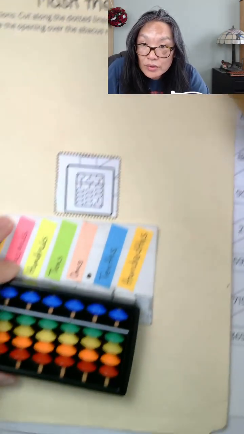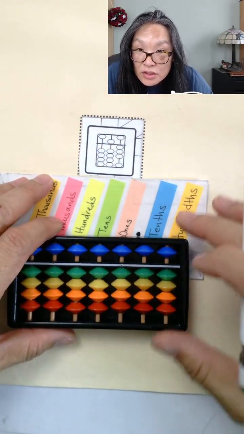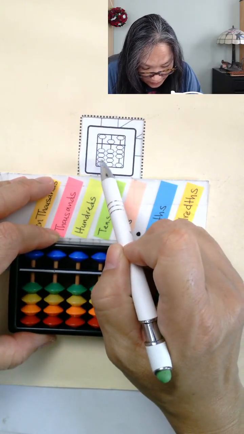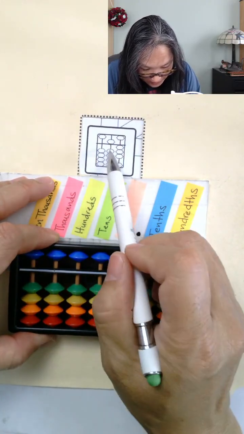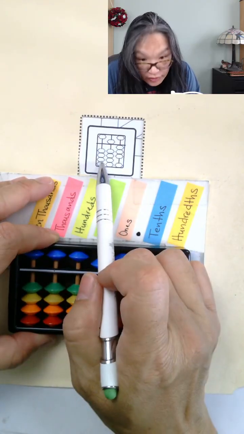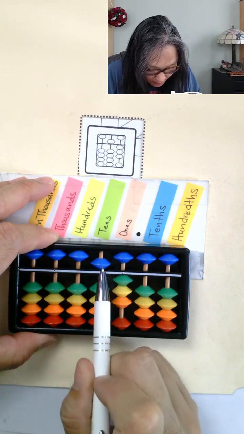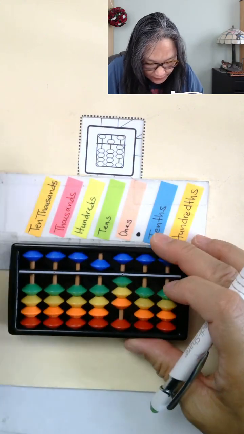So then we come down here. What number do we think this is? So I have my ones, my tens, and my hundreds. What number would that be? 53. Thank you. It is 53.